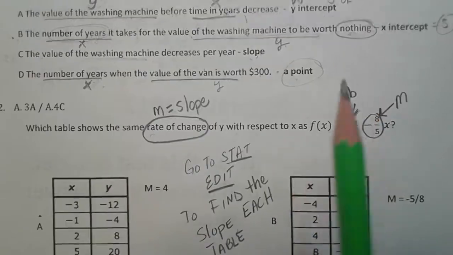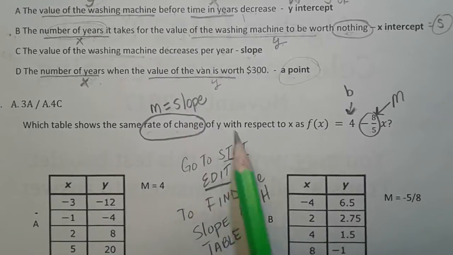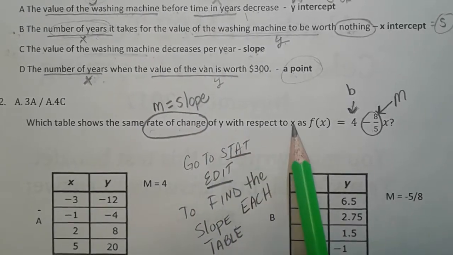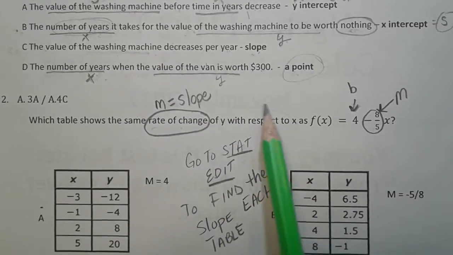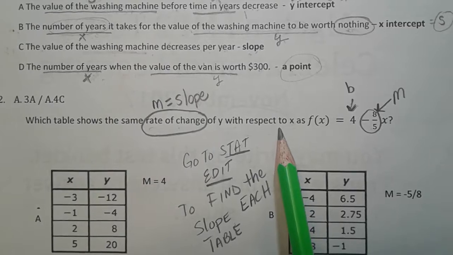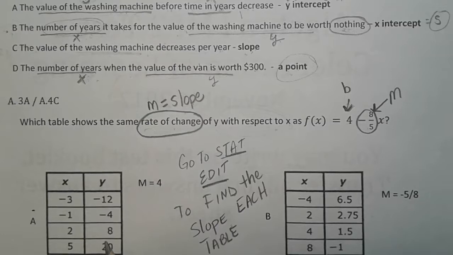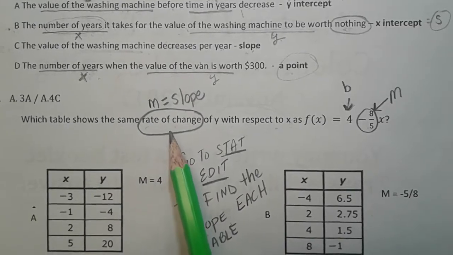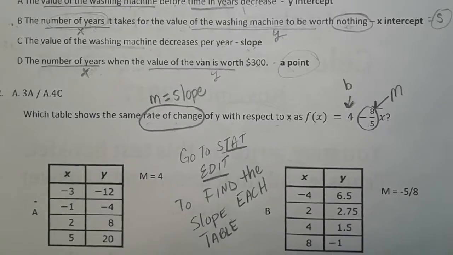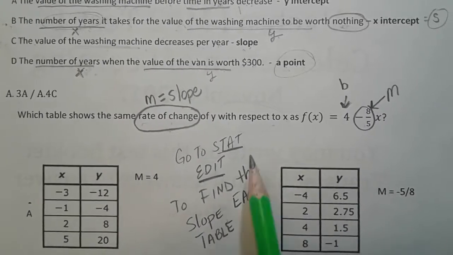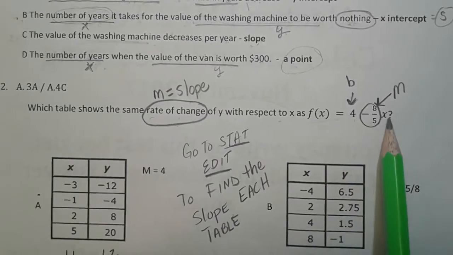On number 2, the rate of change is slope. And yes, y with respect to x has been written here so that you understand that we are really just talking about a function. And I want to know what is the rate of change of that function. F of x equals 4 minus 8 over 5x.